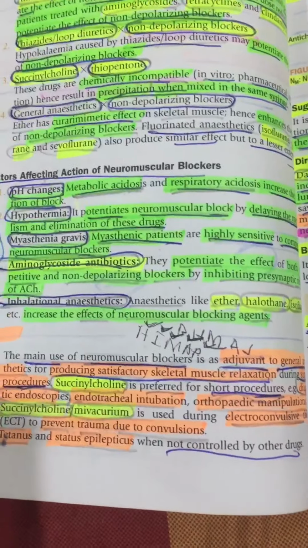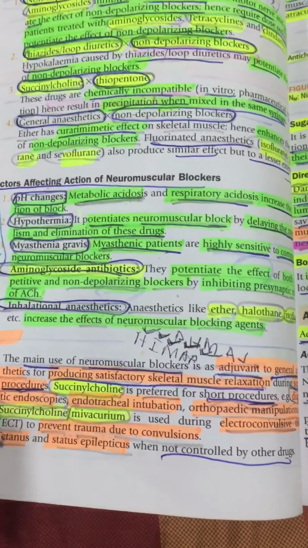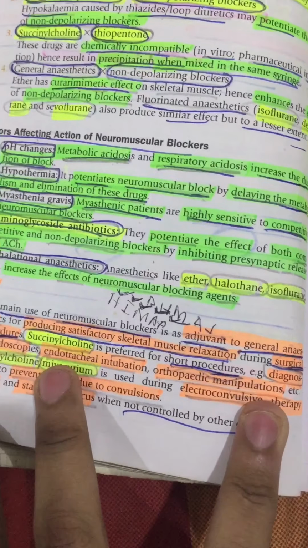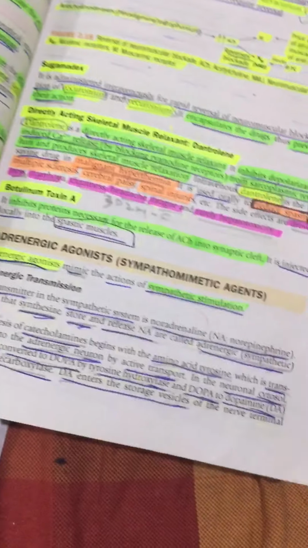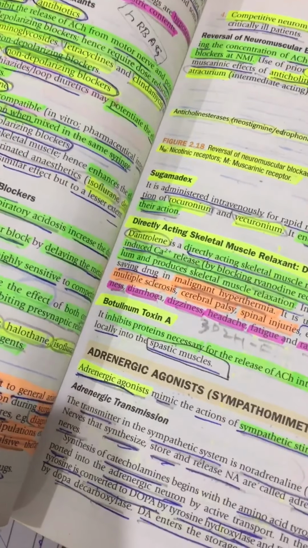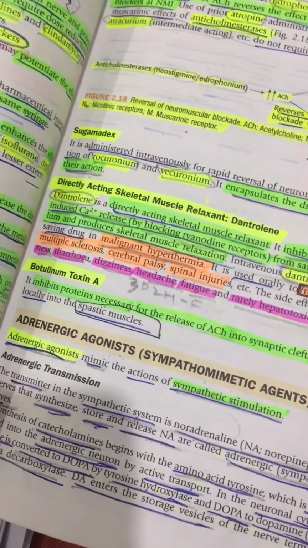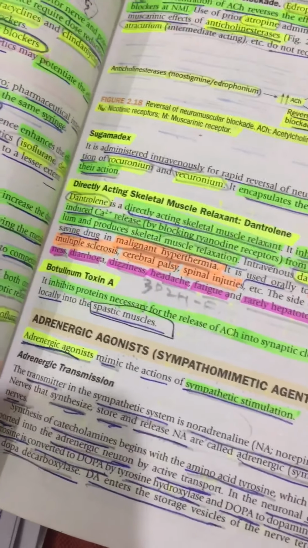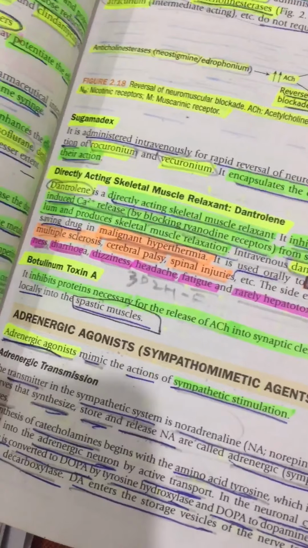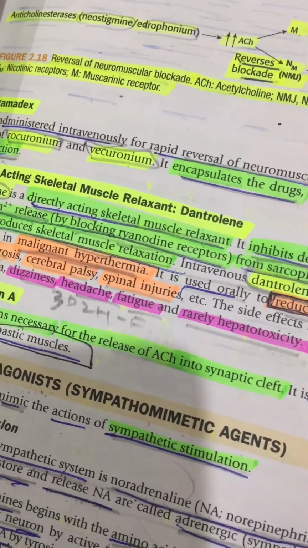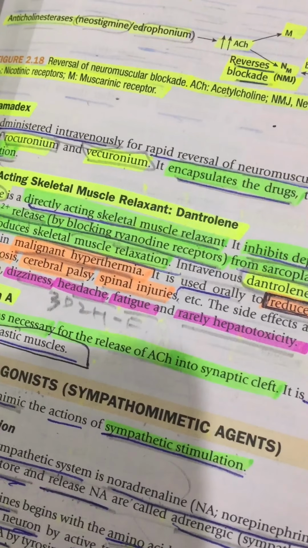It's going to be used, as we already said, as an adjunct to general anesthesia. It's going to be used for endotracheal intubation, endoscopy, orthopedic manipulation. Let me show you, I have written it, it's going to be easy for you guys. Wait a second.